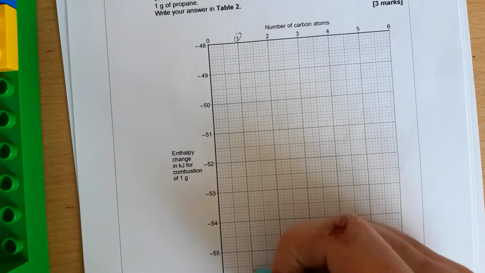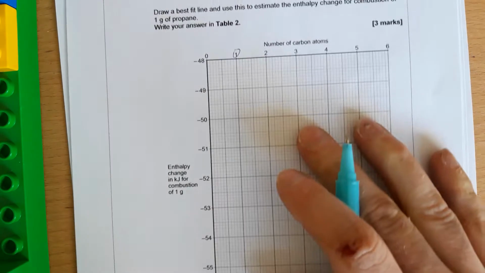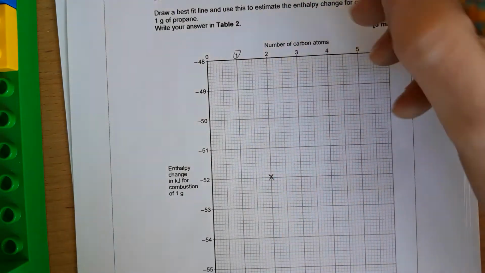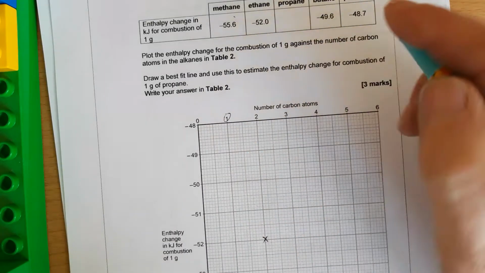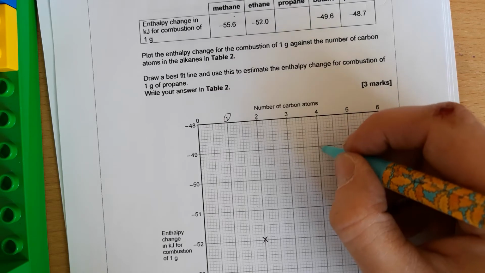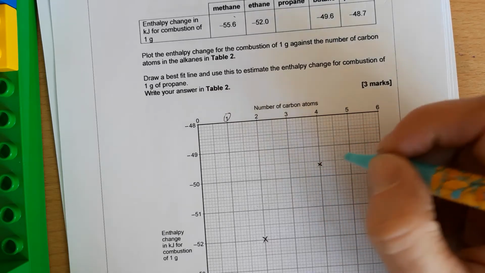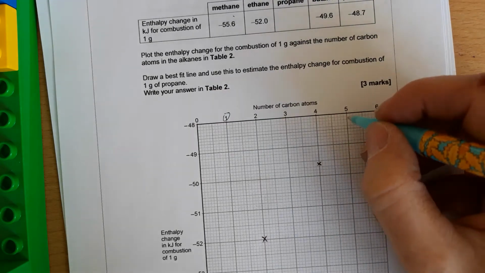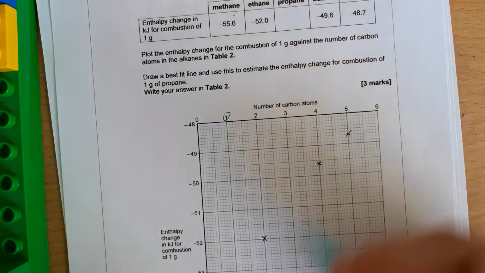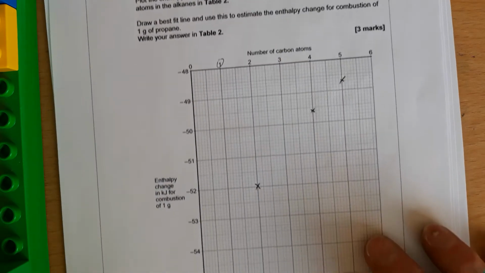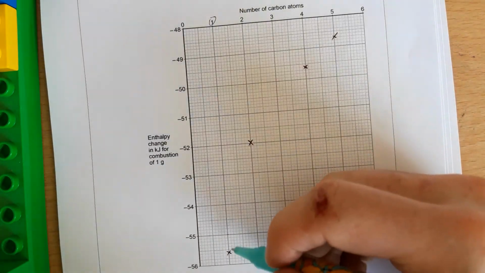Ethane, minus 52. Propane, I haven't got a value. Butane is 4, minus 49.6. I'm being precise. Minus 48.7 for pentane. That is looking for all the world like a curve. If it looks like a curve, it is a curve.